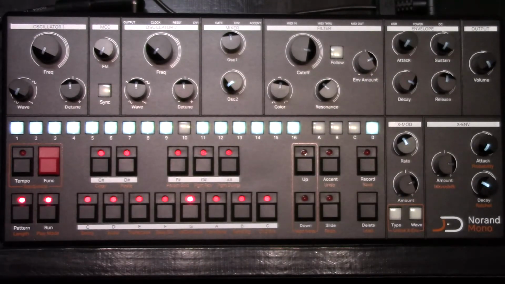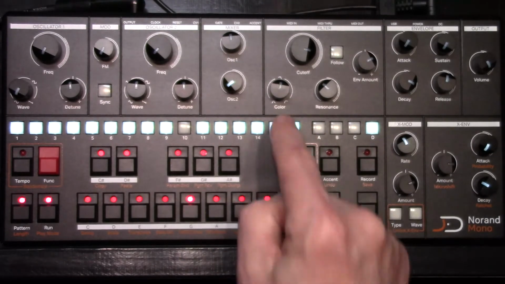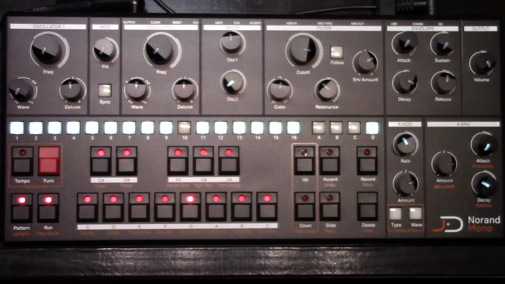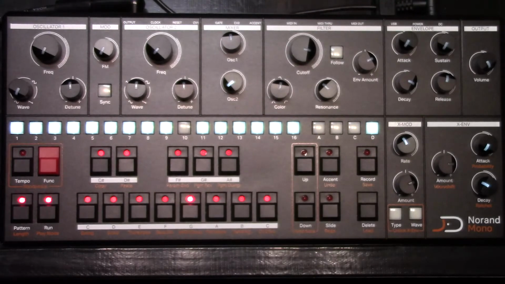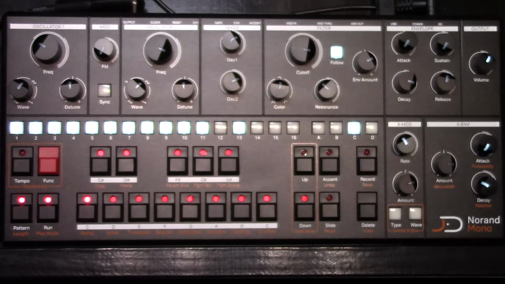Let's see the three what we've got. There's the original. And here's the awful one with automation. And with a little bit of programming effort, you can turn it into something a bit more complex than would seem to be coming from a mono synth.